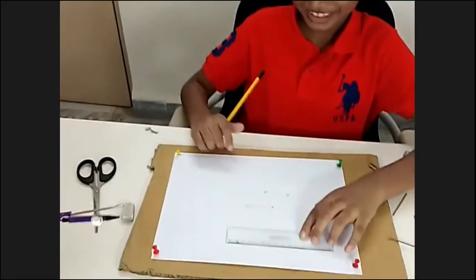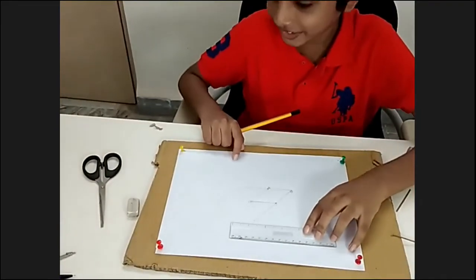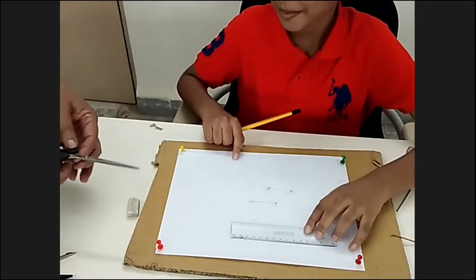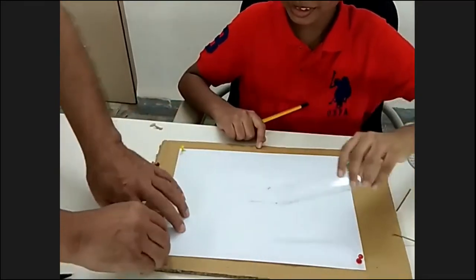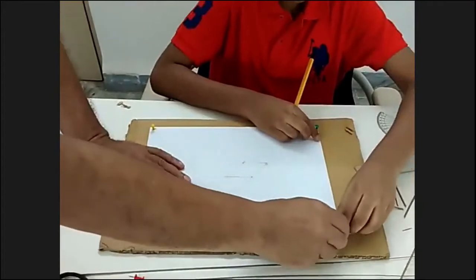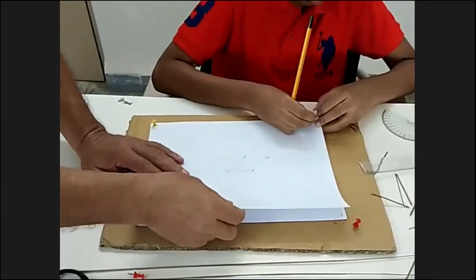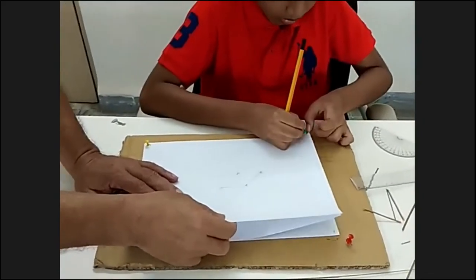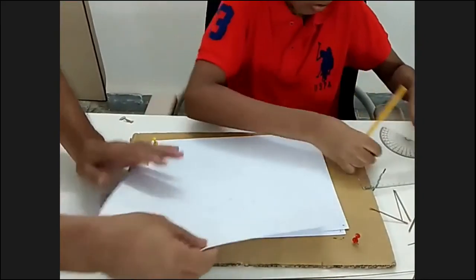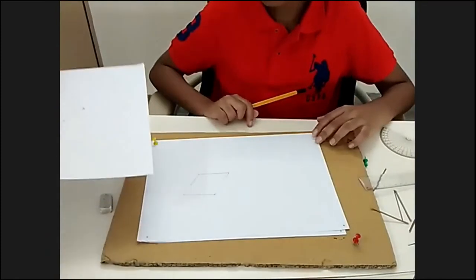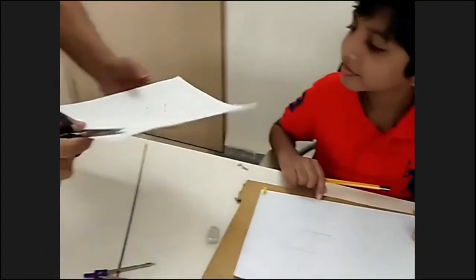Okay. All right. Now let us cut the rhombus out. I'm going to cut out the rhombus. All right.